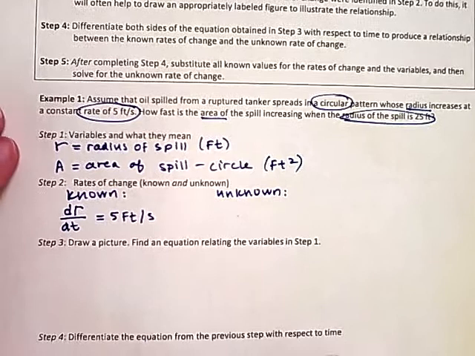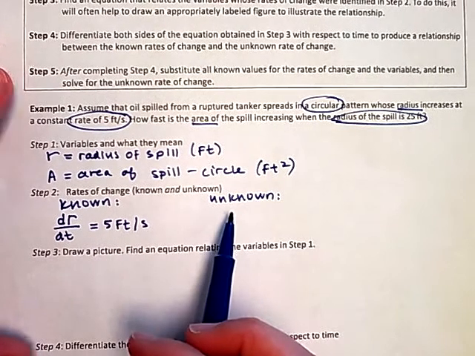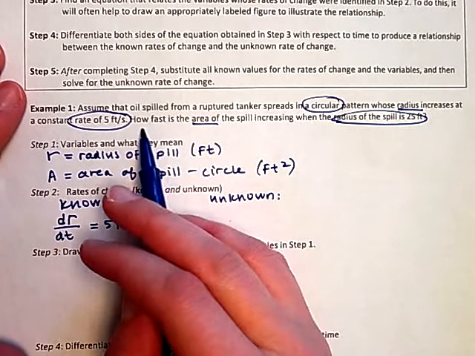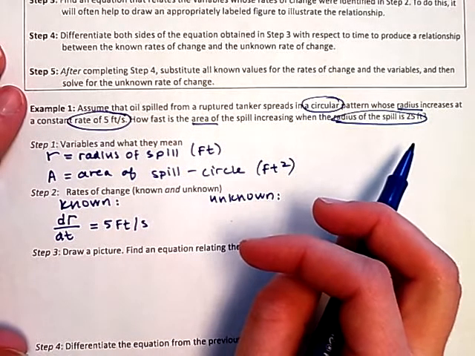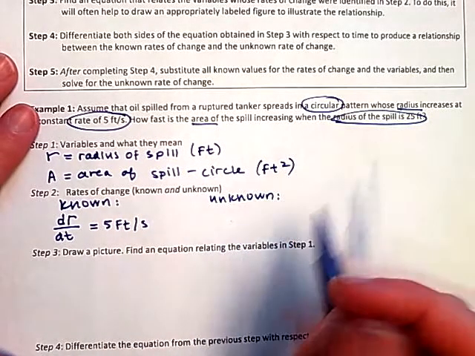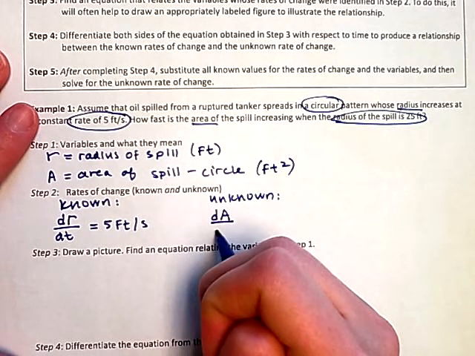Okay, what is unknown? Well, that's getting at what you are being asked to find. The question being asked is how fast is the area of the spill increasing when the radius of the spill is 25? So let's call the unknown the rate of change of the area, so it would be dA dt.